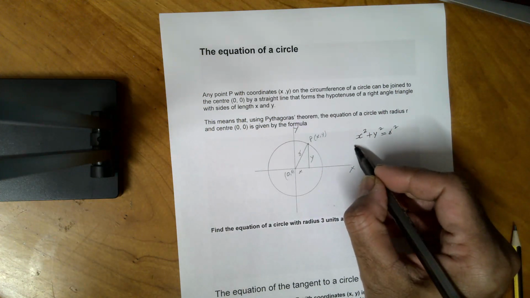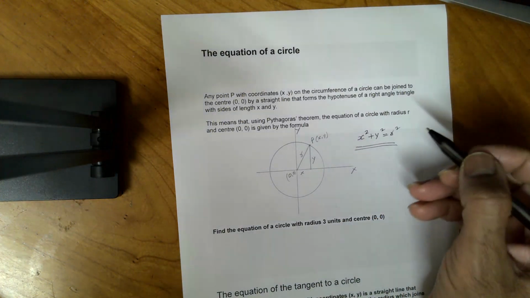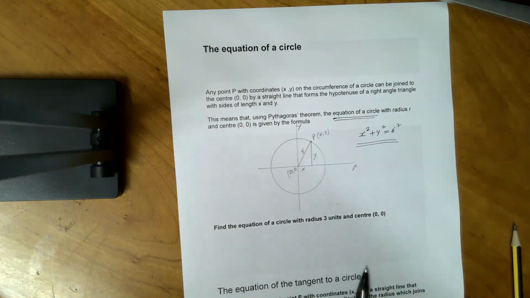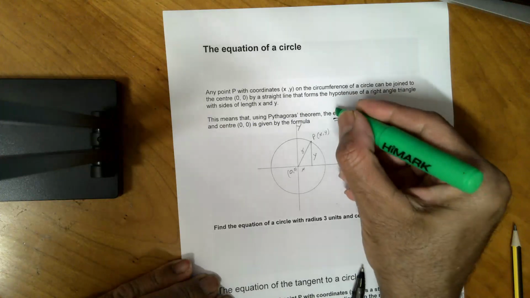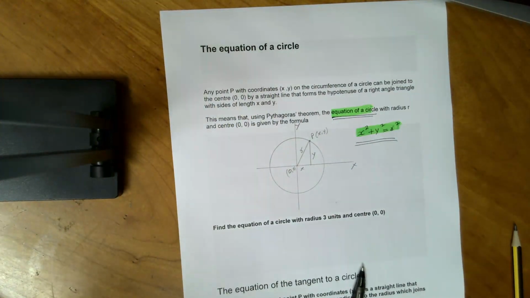So this is our formula. Remember this equation of circle. I highlight that as well. We're going to use this a lot, so just remember this, please.